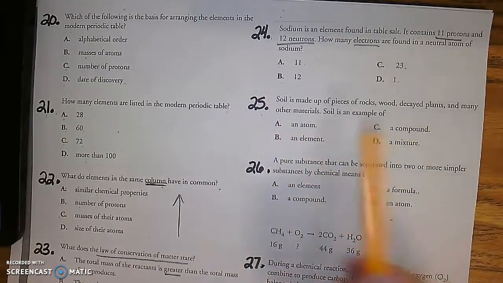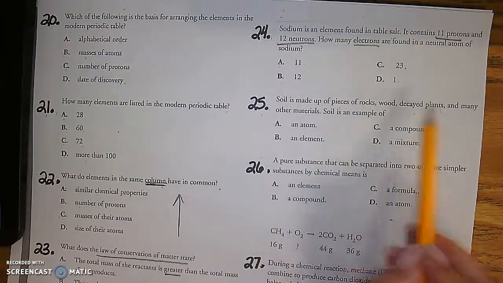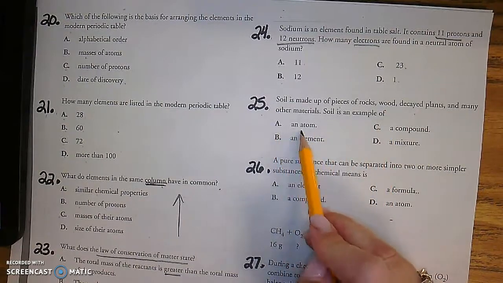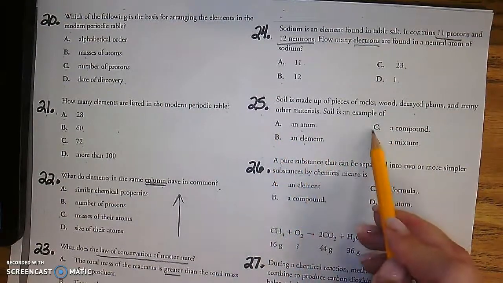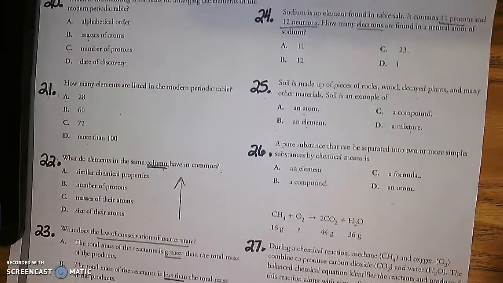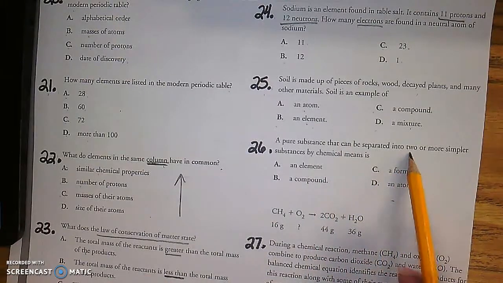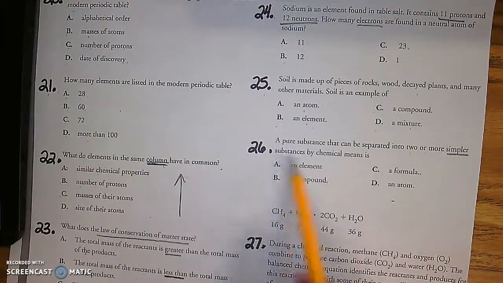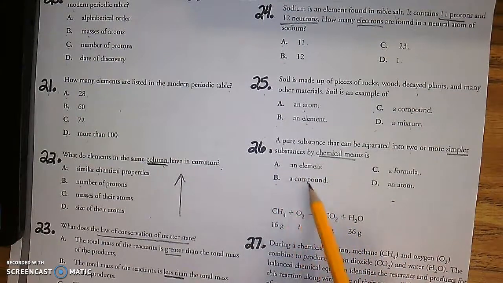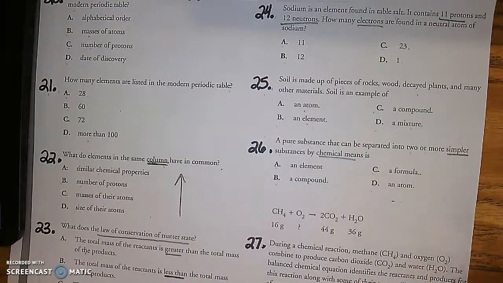Number 25. Soil is made up of pieces of rocks, wood, decayed plants, and many other materials. Soil is an example of A, an atom, B, an element, C, a compound, or D, a mixture. Number 26. A pure substance that can be separated into two or more simpler substances by chemical means is A, an element, B, a compound, C, a formula, or D, an atom.